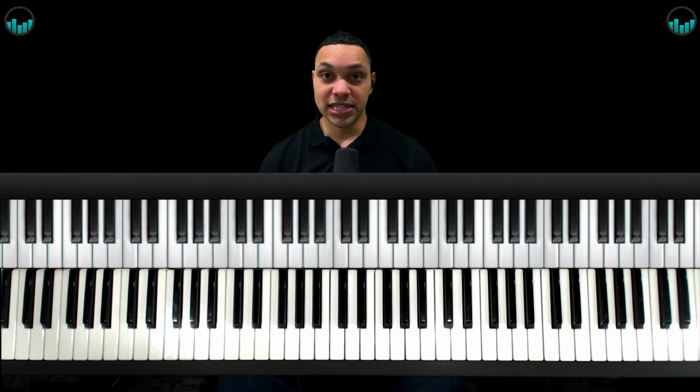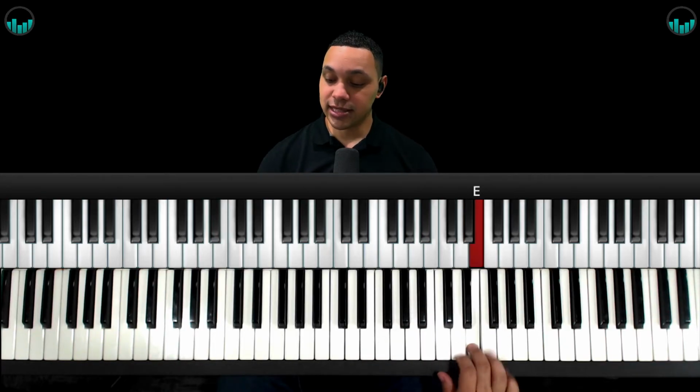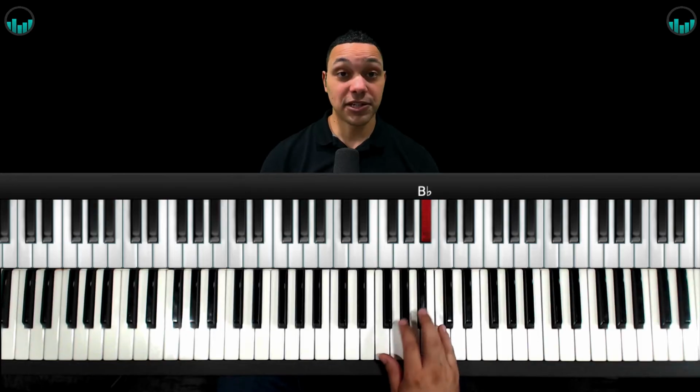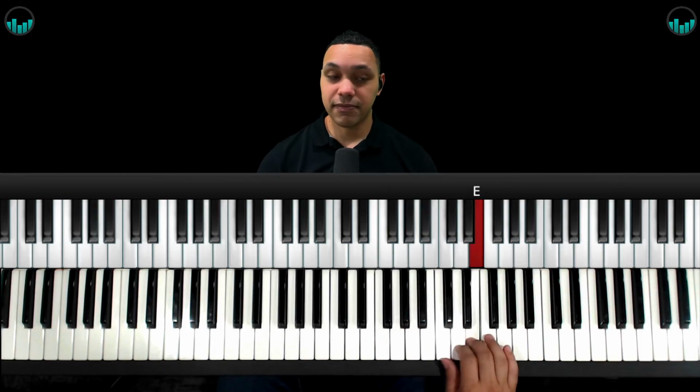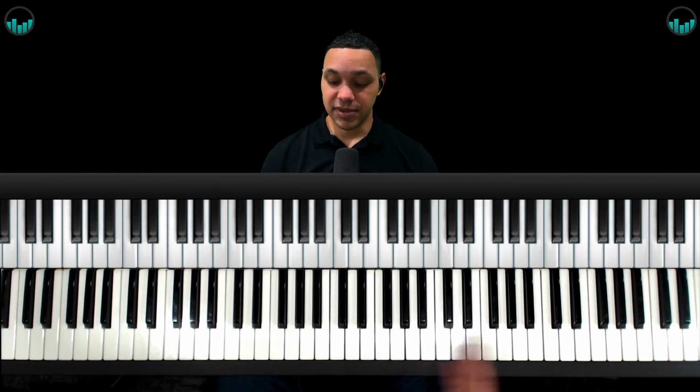Before we move to group 2, let's do group 1 in another key actually. Let's do it in the key of F. So the key of F, the scale is 1, 2, 3, 4, 5, 6, 7, and 1. And all we have there is a B flat. Okay, so we have all of those in the key of F now.